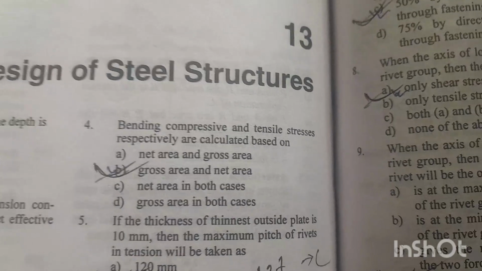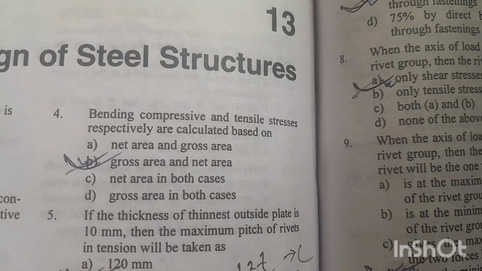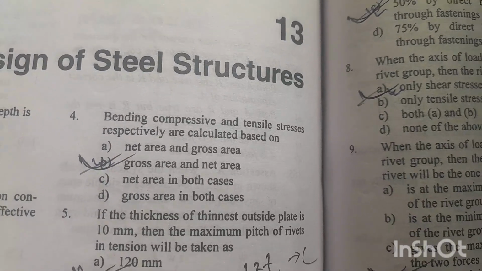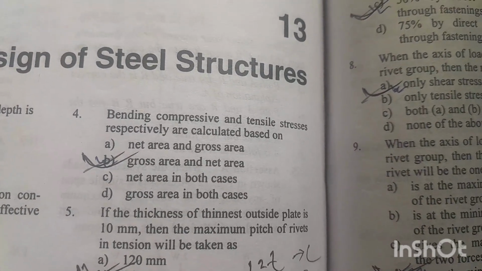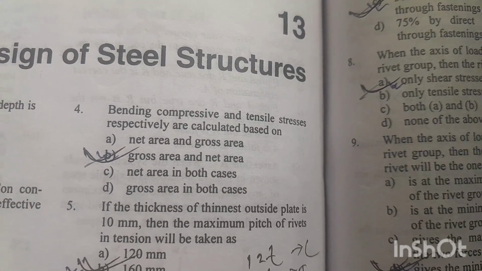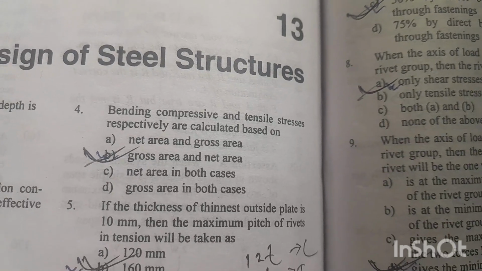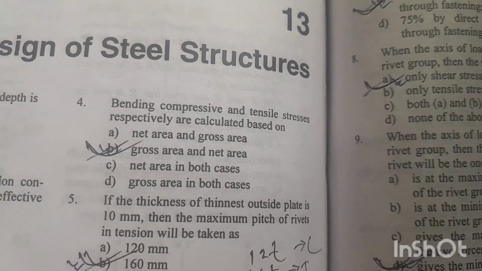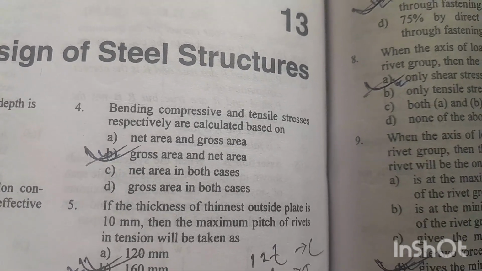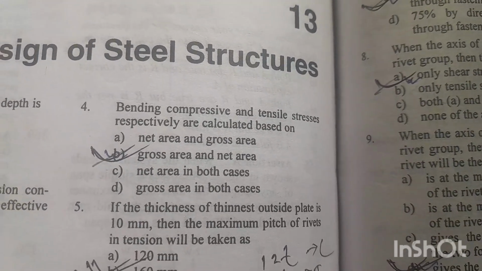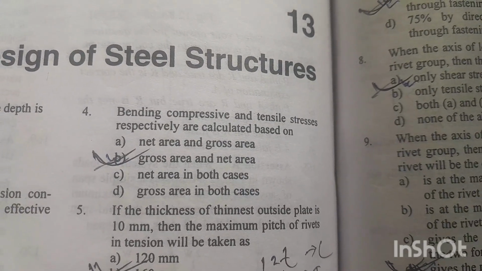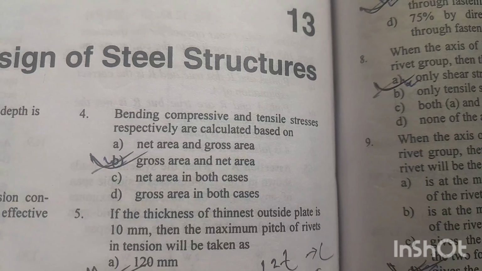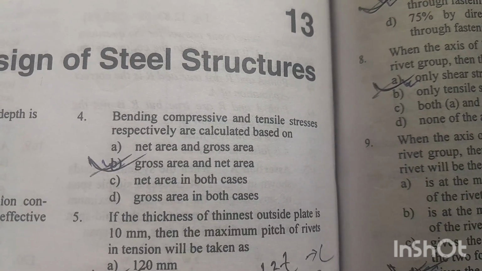Because bending compressive stress depends upon the gross area as the entire section contributes to resist the compressive load. On the other hand, bending tensile stress depends upon the net area as bolted or riveted area does not contribute to the tensile strength against the tensile load. That's why bending tensile stress is calculated based on net area and bending compressive stress is calculated on gross area.